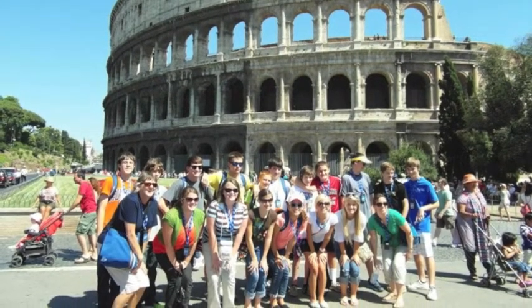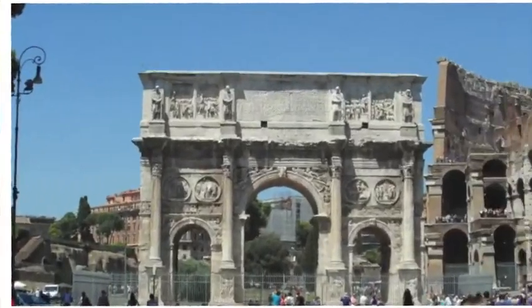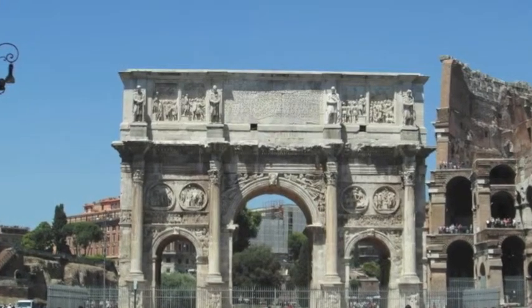Arches also served as memorial pieces. Here is the Arch of Constantine. Constantine was the first Christian emperor of the Roman Empire.